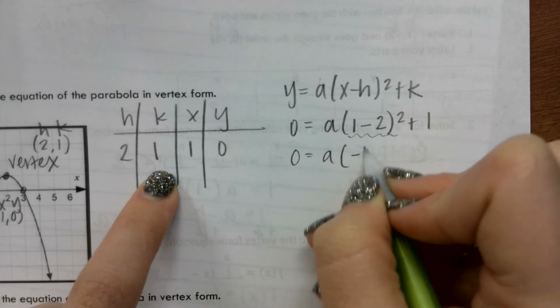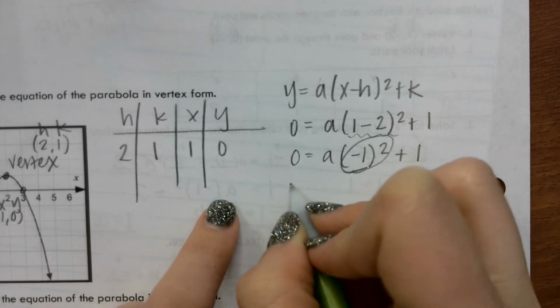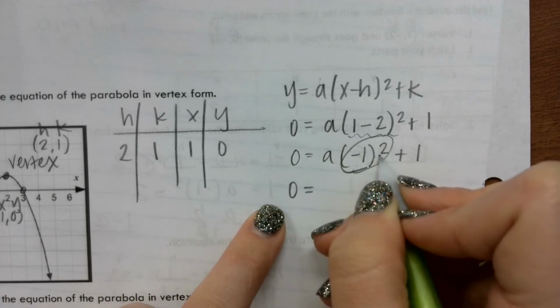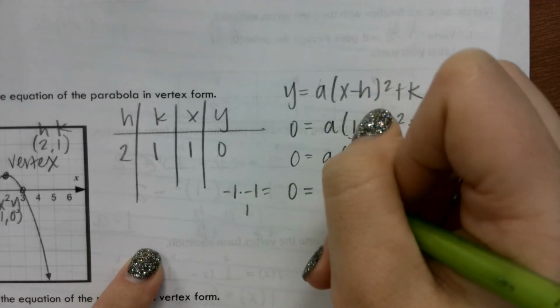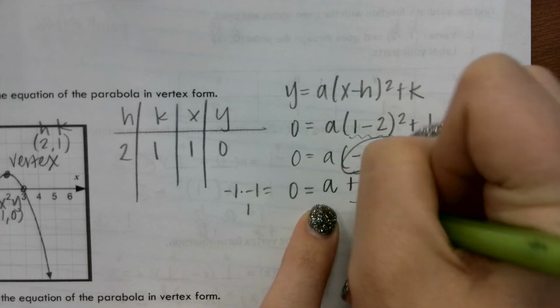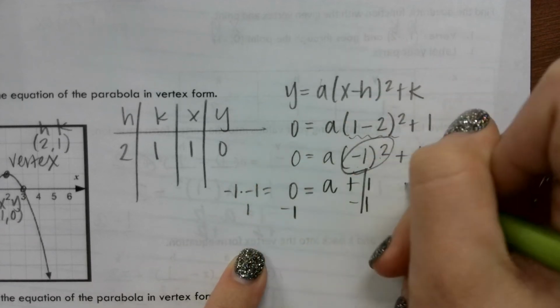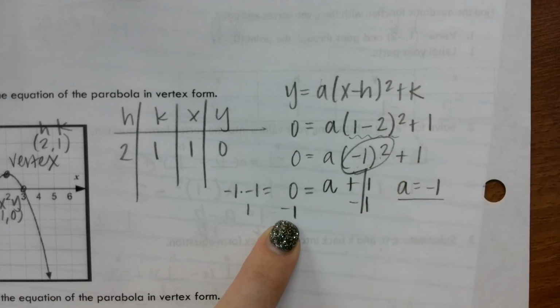1 minus 2 is negative 1. Now I simplify my exponent. Negative 1 squared is negative 1 times negative 1. That equals positive 1. So the coefficient in front of the A is just assumed to be 1, so I don't need to write the 1 in front of the A. Plus 1. One step here. Subtract 1 from both sides. A equals 0 minus 1 is negative 1.